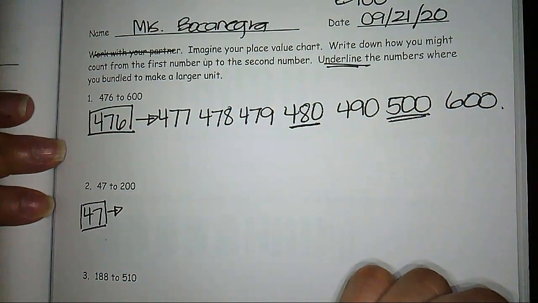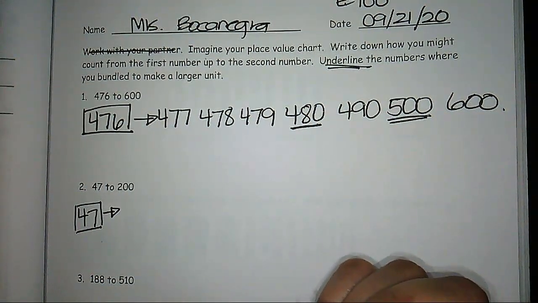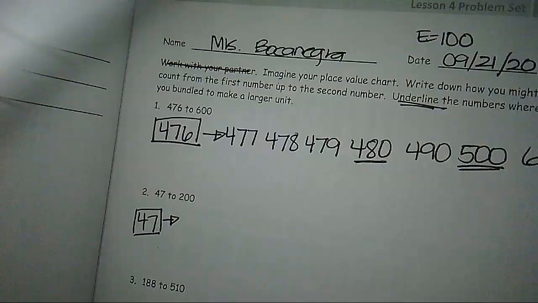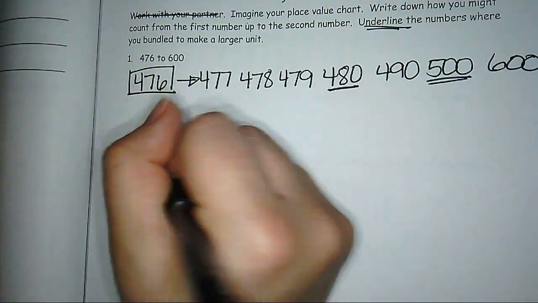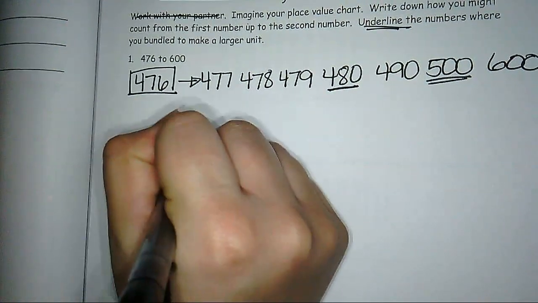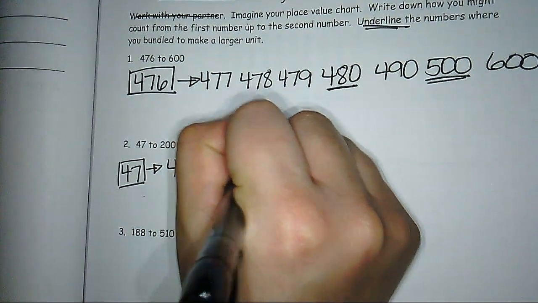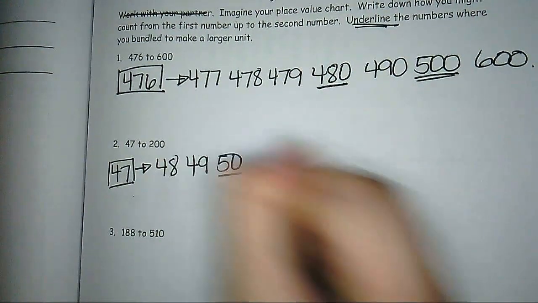If I start at 47, would I count by ones, tens, or hundreds? Yes, by ones. I will go 48, 49, 50. I stop there. That's a benchmark number, and I underline it.